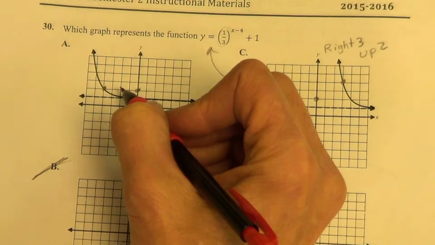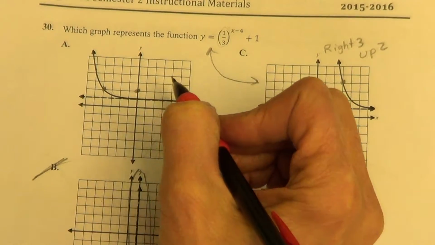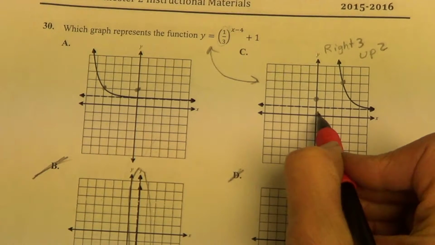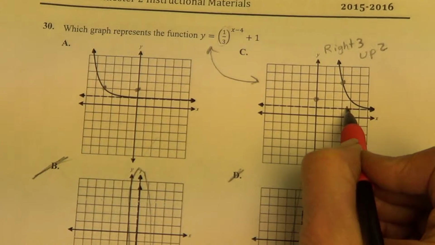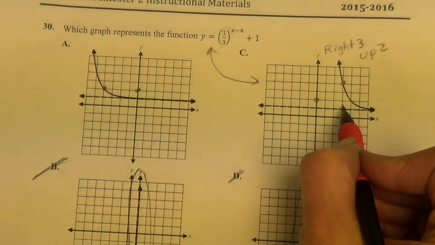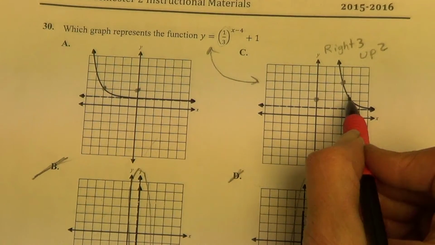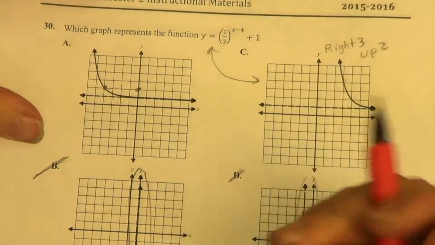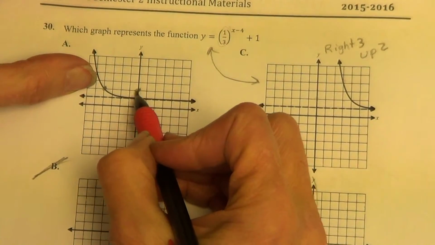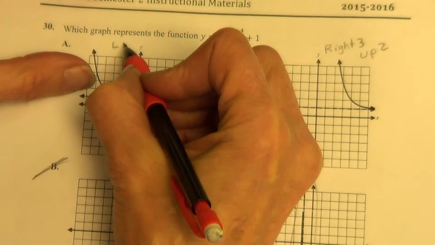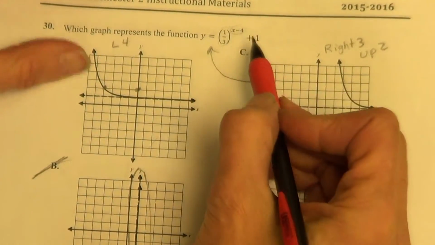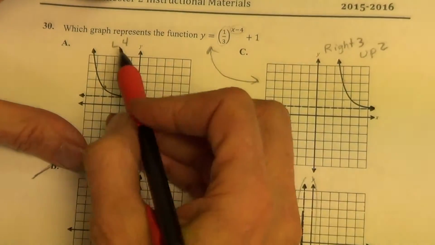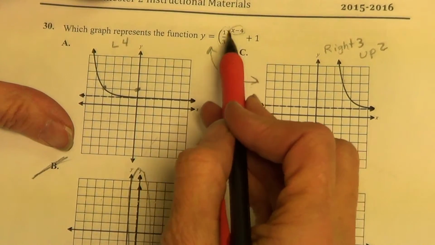Let's see. Right 4 and up 1. Let me see. Right 4. 1, 2, 3, 4. Right 3. Ooh, I messed you guys up on this one. Let me go back to doing my parent function. See what's happened, and I'm just going to help you step through it in case on the test you get stumped. This one went left 4, but I know that that should be a plus 4, so I'm totally off there. I've got to go back and see which one am I off on now. I'm guessing I made a mistake here because this one definitely went left, and that shows me right.